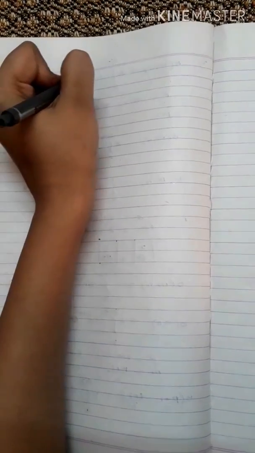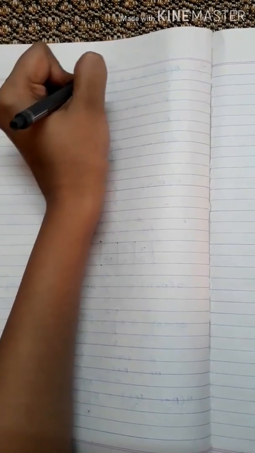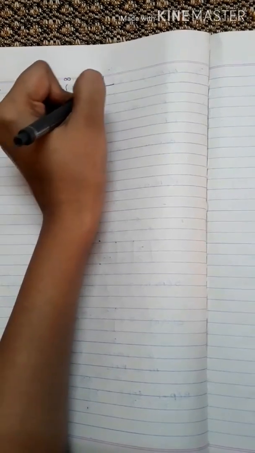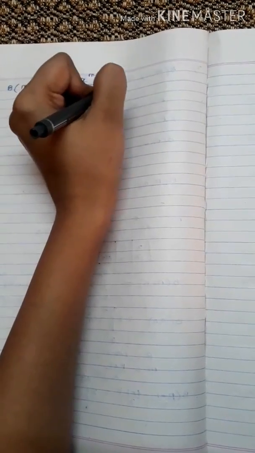Then let's go forward. The next property for the beta function, and this is again an alternate definition for the beta function. The alternate definition is beta of m, n equals the integral from 0 to infinity of x to the power m minus 1 divided by 1 plus x to the power m plus n, dx. So this is again an alternate definition for the beta function.